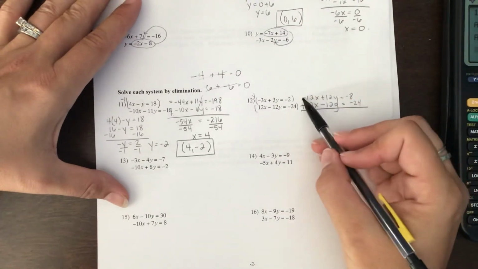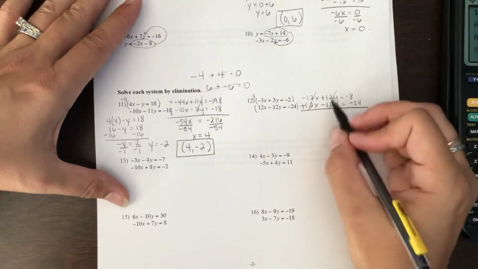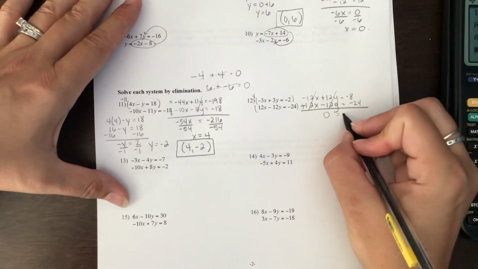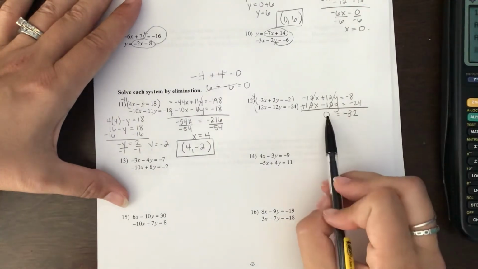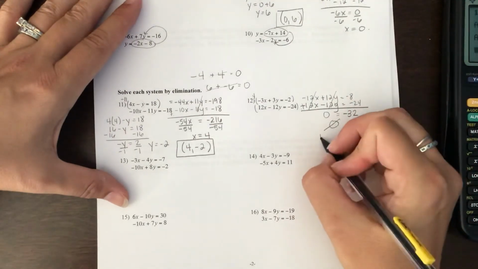And then you'll notice what happens here. We're adding these. Negative 12 plus 12, well, those cancel. 12 plus negative 12, well, those cancel. So I'm left with nothing over there, so 0. Negative 8 plus negative 24 gives me negative 32. Does 0 equal negative 32? It does not. So then we say that this has no solution.